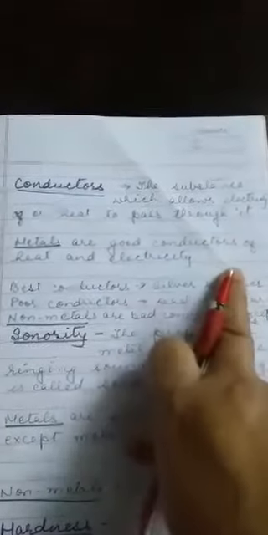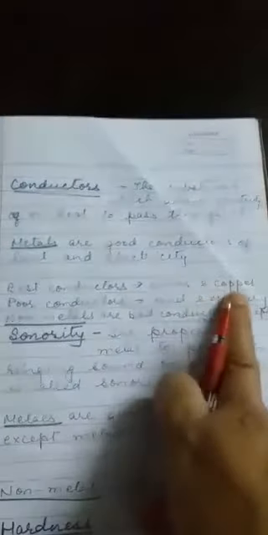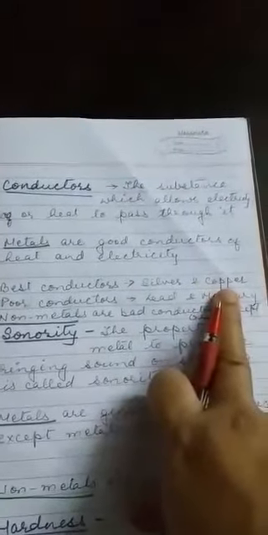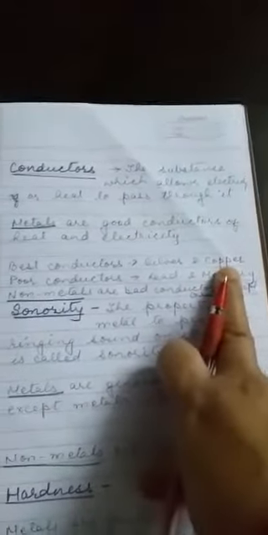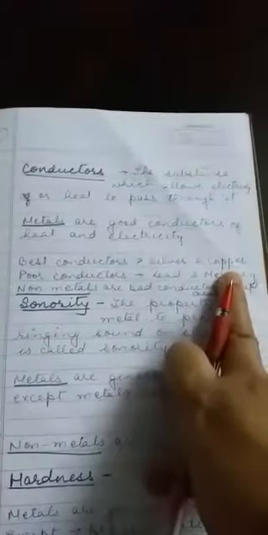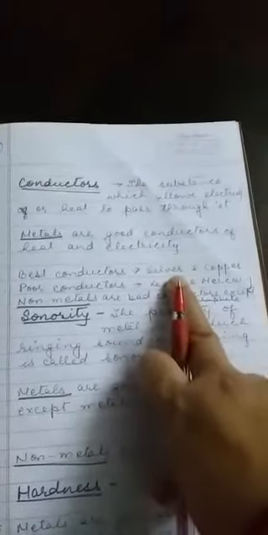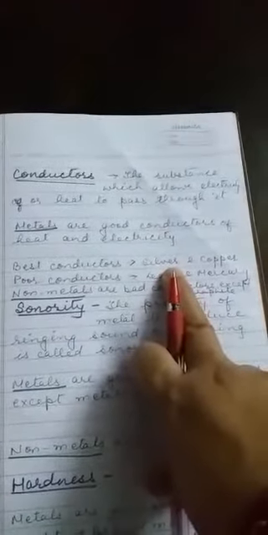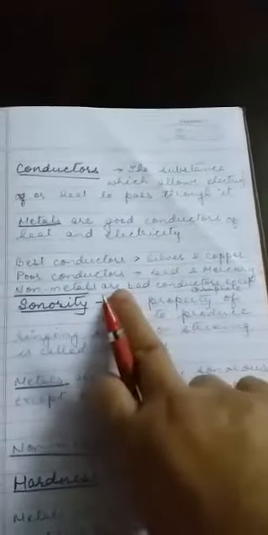What do you mean by a conductor? Conductors are those substances which allow electricity or heat to pass through them. So, metals are good conductors. The best conductors are silver and copper. Copper is used for electrical wiring in our houses, and silver is used in computers etc., for its very low resistivity and high conductivity.